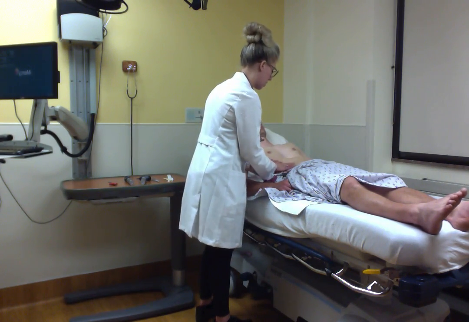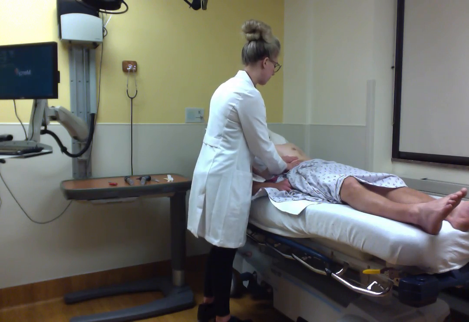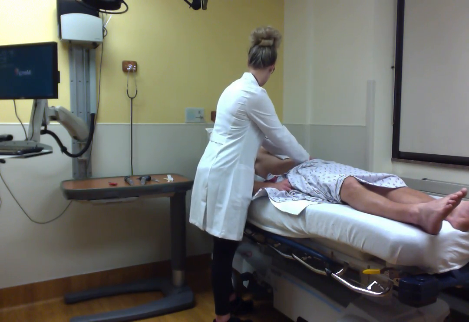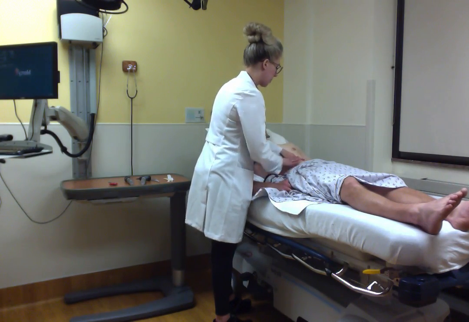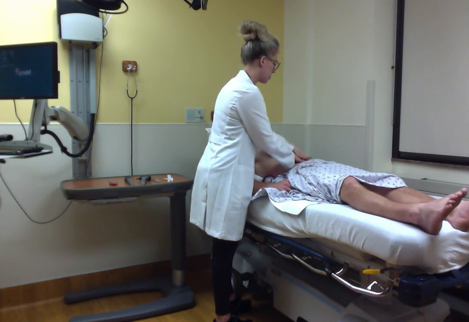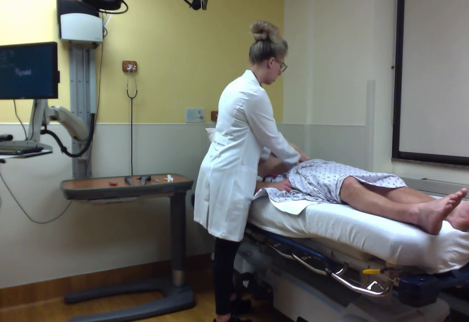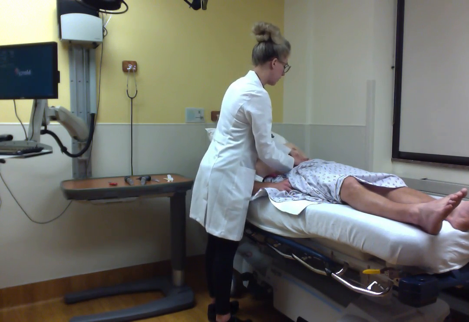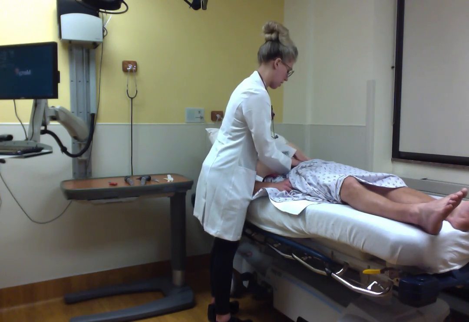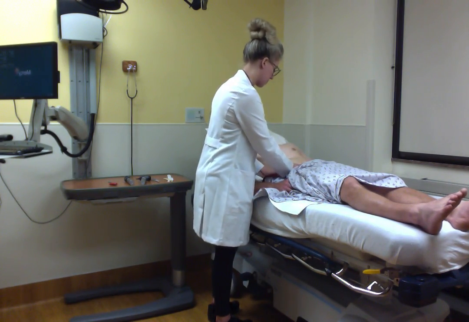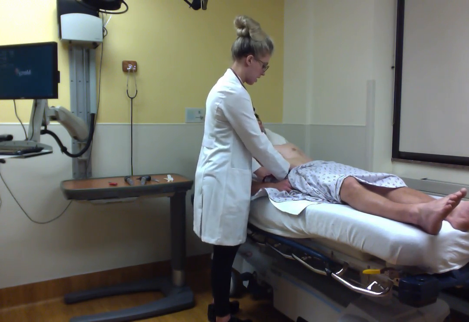And I'm going to lightly palpate. Any tenderness with that? Nope. By marking the borders, I'm going to then palpate on the right side the liver. And the spleen. And the kidneys.